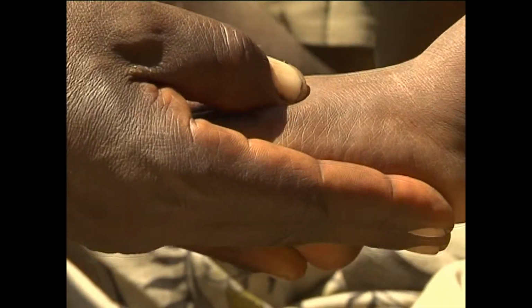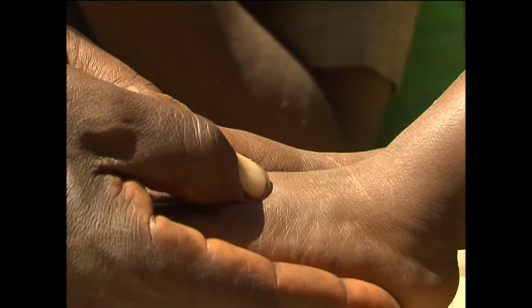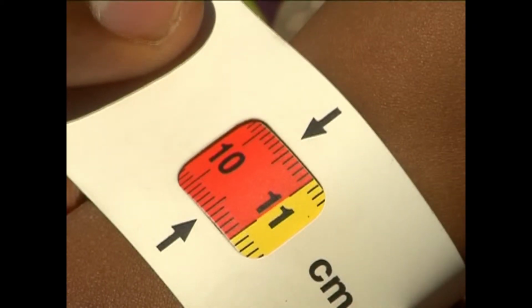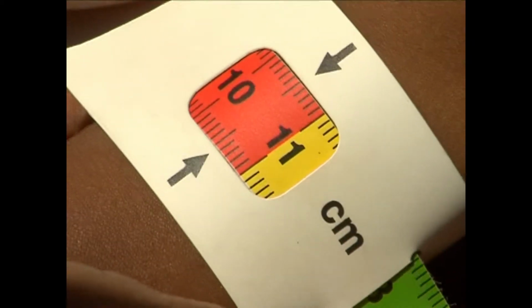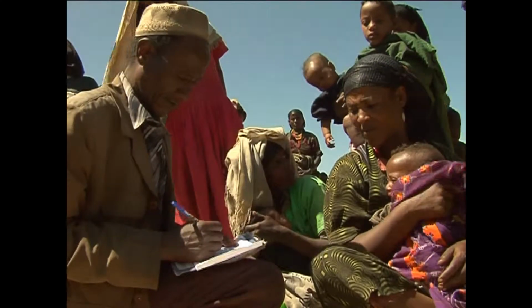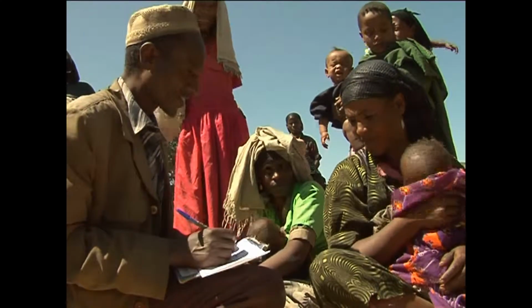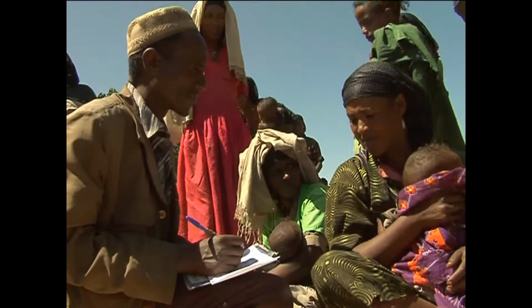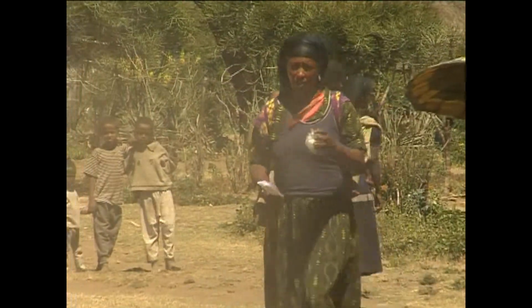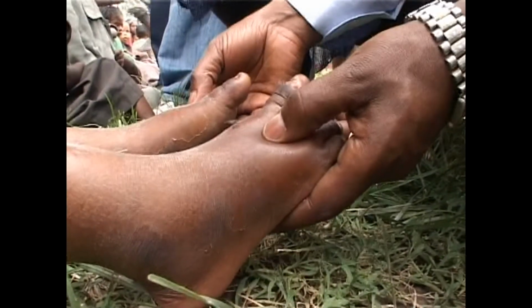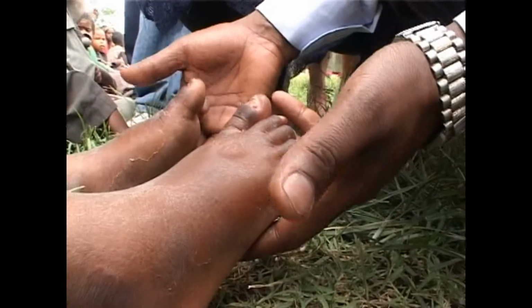The volunteer community health worker has found a child with mid-upper arm circumference of less than 11 centimeters, but the child has no pitting edema. He will then inform the mother to take the child to Alaba Health Post for further evaluation and treatment. He also provides the mother with a referral slip, and the mother agrees to take the child to the health post.